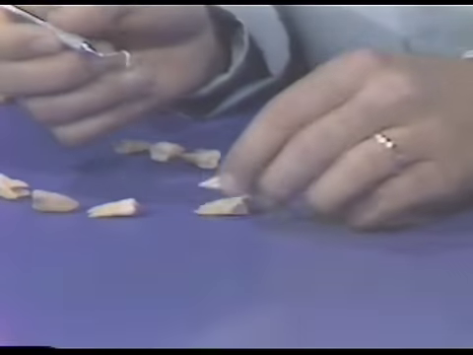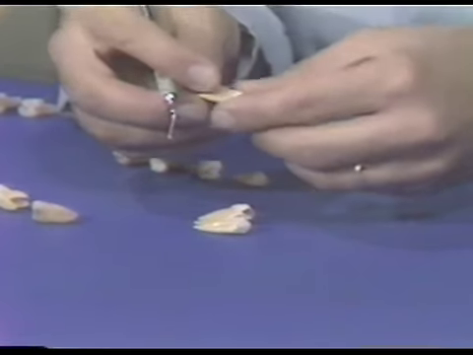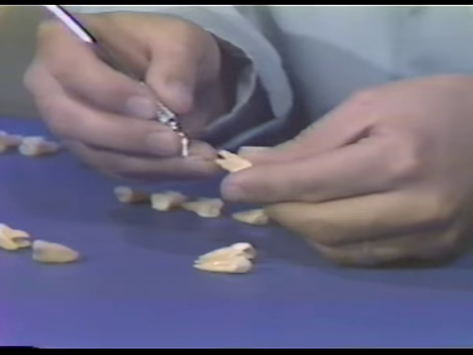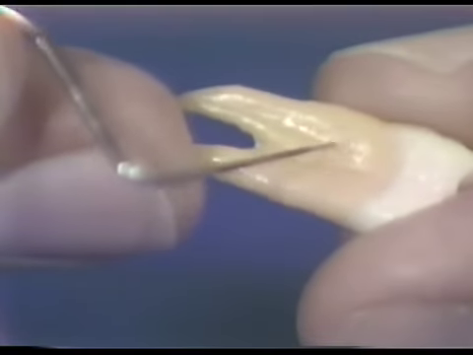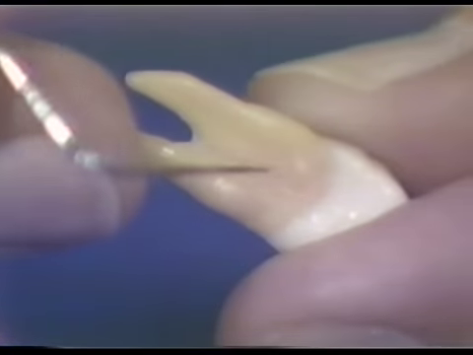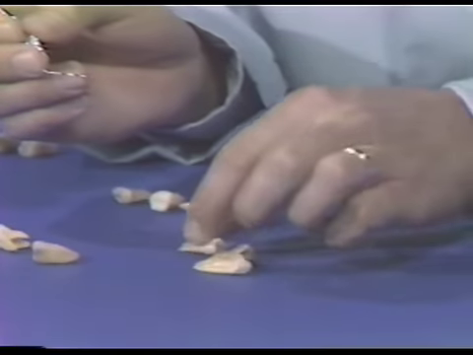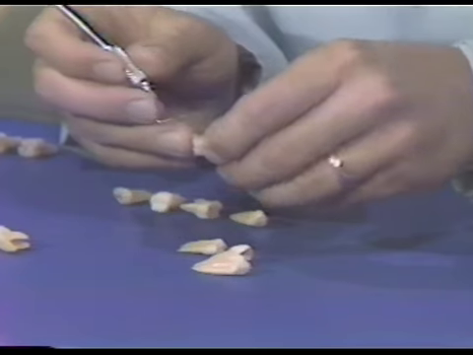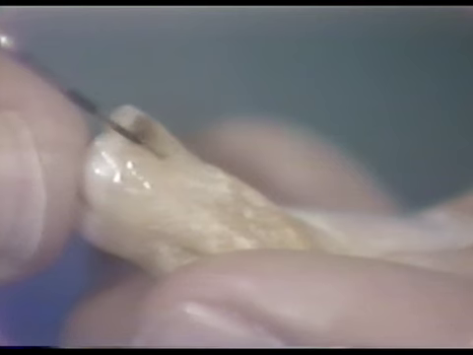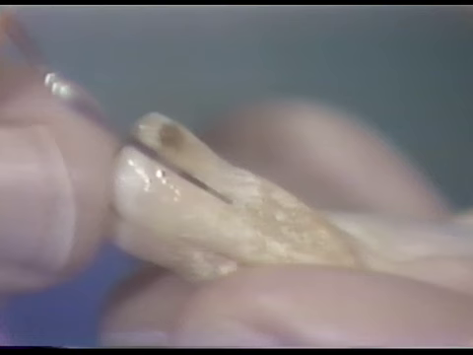In addition to that, concavities are prominent in the mesial surface of the maxillary first premolar, particularly in this area here. And concavities may be prominent in the mesial root surface of a mandibular molar. This is an extracted tooth and doesn't show quite as well, but the concavity is located in this area of the root.